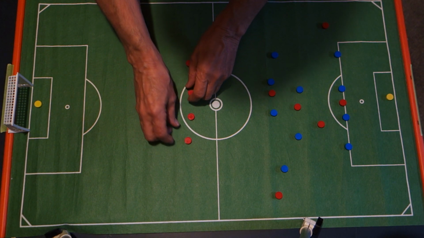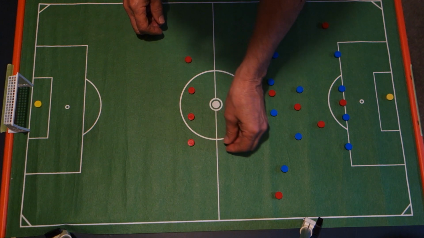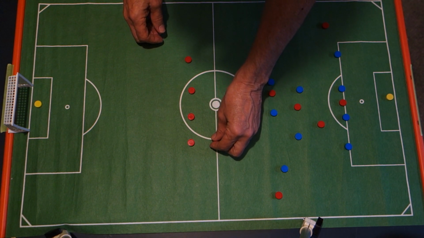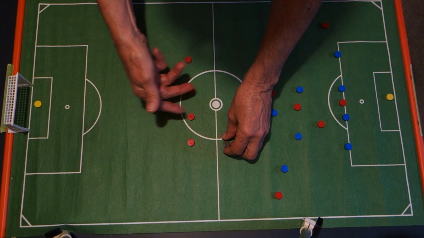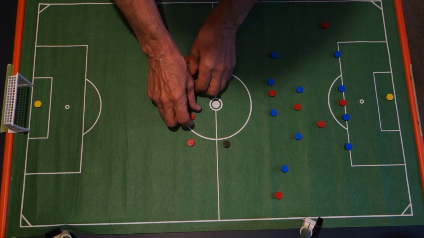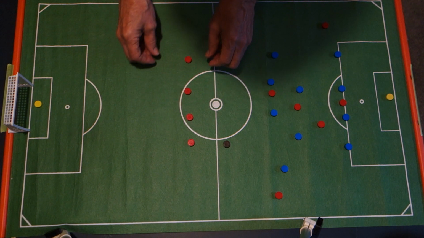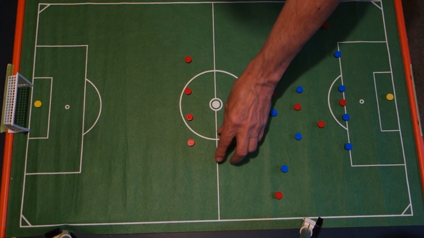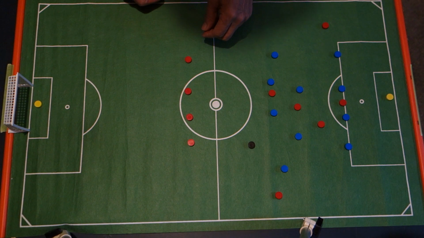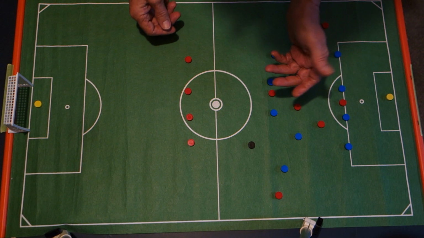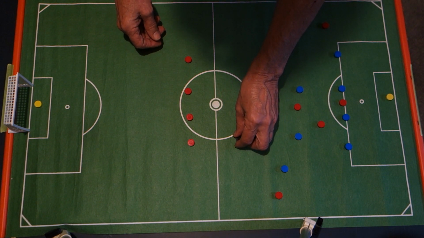So always a ball coming to one of our back four, at least two should drop off as a safety precaution.